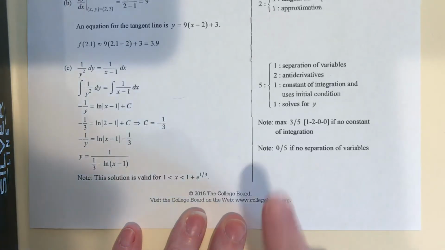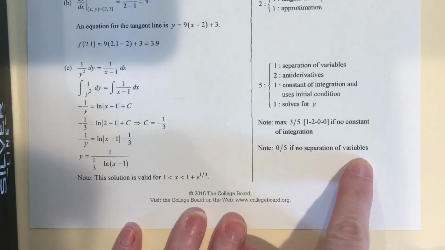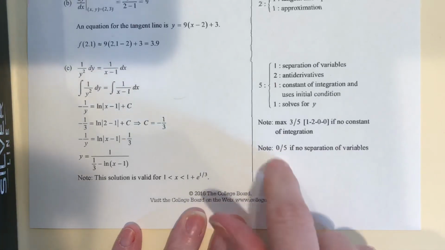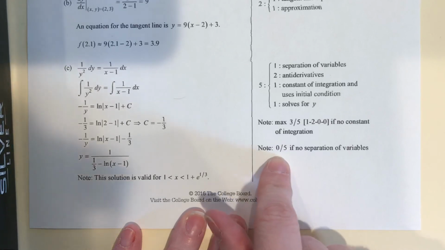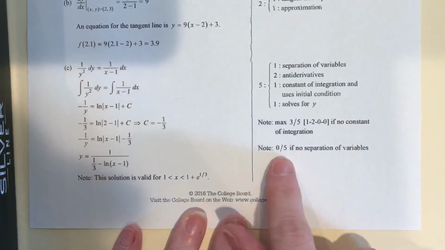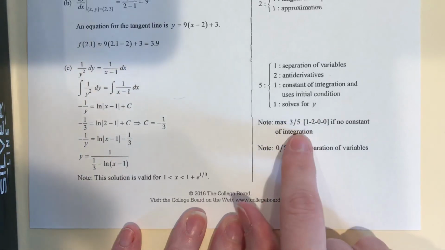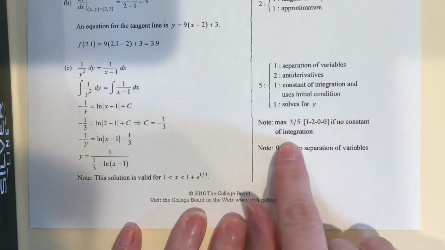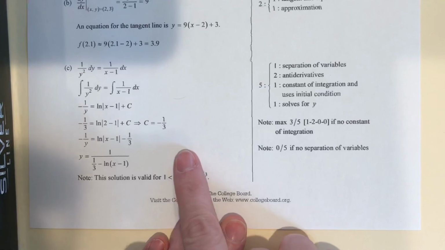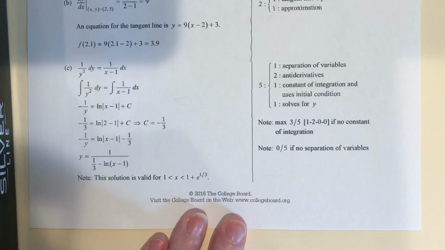So some of these though, you'll see there's a max points. So if you never separated your variables at all, that means you didn't start the problem correct in any way. You don't get any points. You want to make sure your first step, you work really hard to get that correct, or at least move your x's to one side and your y's to the other. Even if you make a little mistake while doing it, you'll get credit for it. But if you don't do that step at all, you won't get any points. They also would, if you forgot your C, you'll definitely miss 2 points because there's no way you could have correctly solved for y or plugged in your initial condition without at least having a C to solve for.